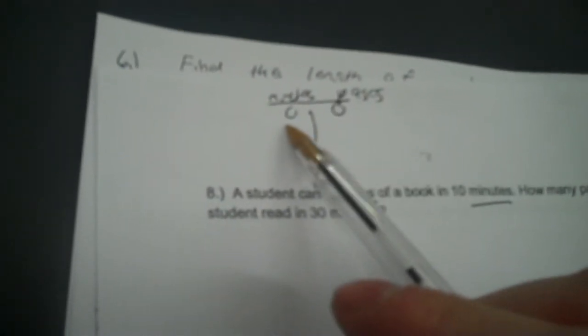Now, if he reads for 0 minutes, he's not going to be able to read any pages, okay? So with those 0 zeros at the top, I don't make the line. I don't make the 3 boxes with the line. Having a 0 with another 0 between the 2 units gives me the green light to set up my proportions. Okay.